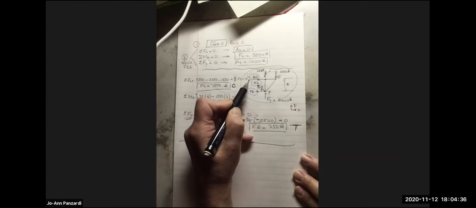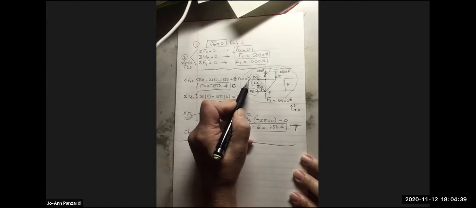Now, C is a virtual point, right? It's a point over here. But DC goes through it, FC goes through it. So when we do the sum of the moments about C, we have FG times 8 negative. We have 2,000 times, what's this distance? 6 feet.